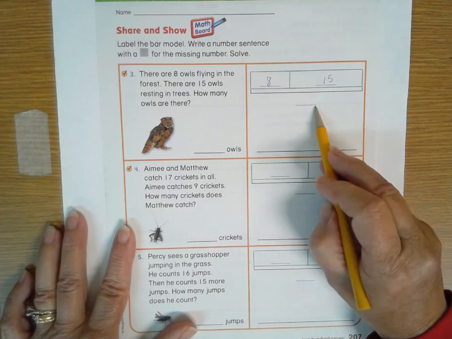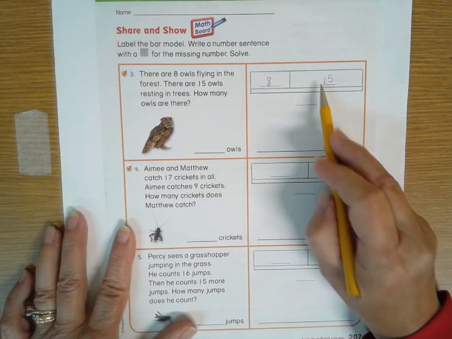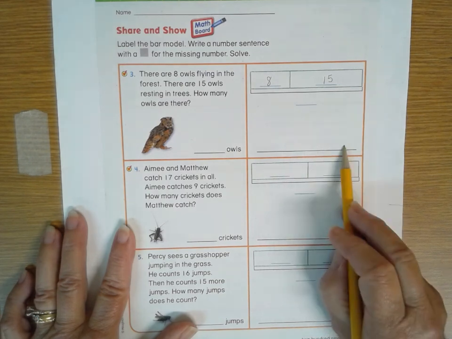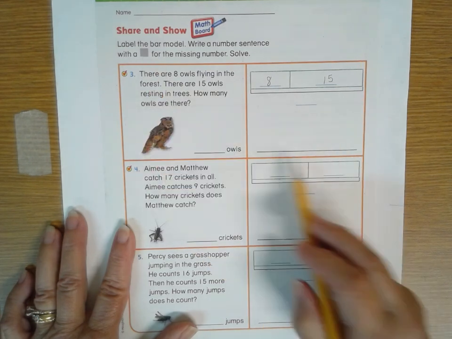Okay, and you need to write the number sentence for that here with a blank, just like they tell you up here, and then put your answer over here. What is the answer for the whole?